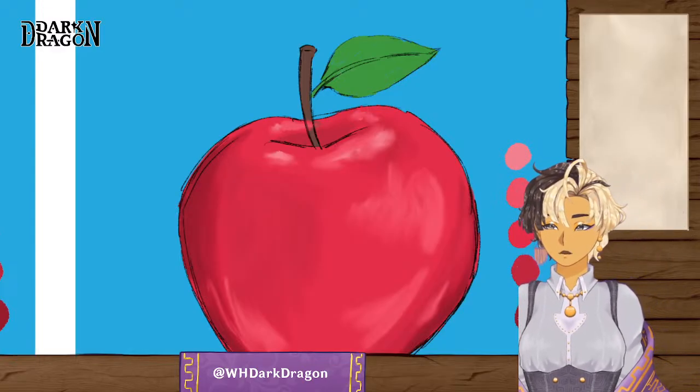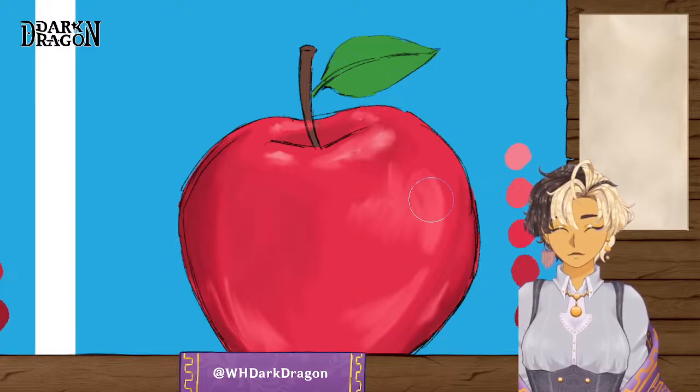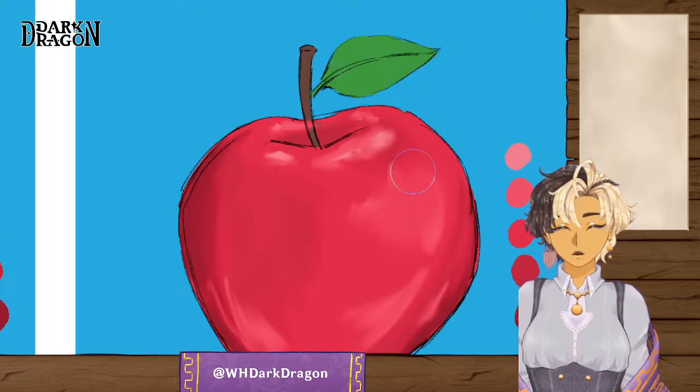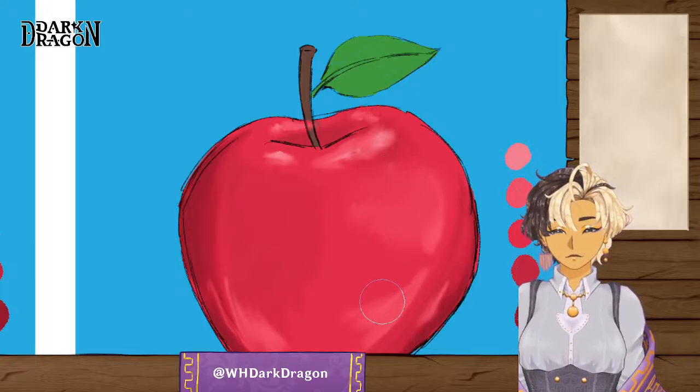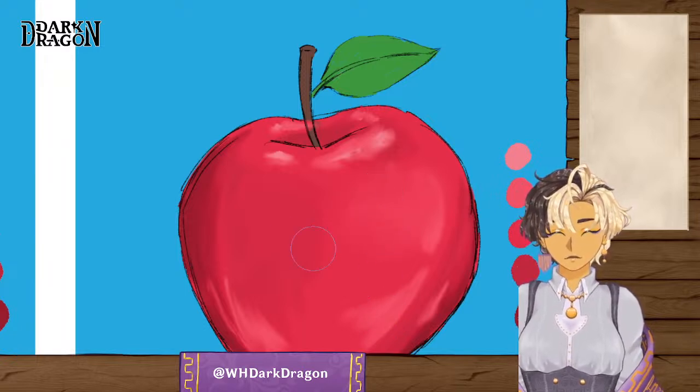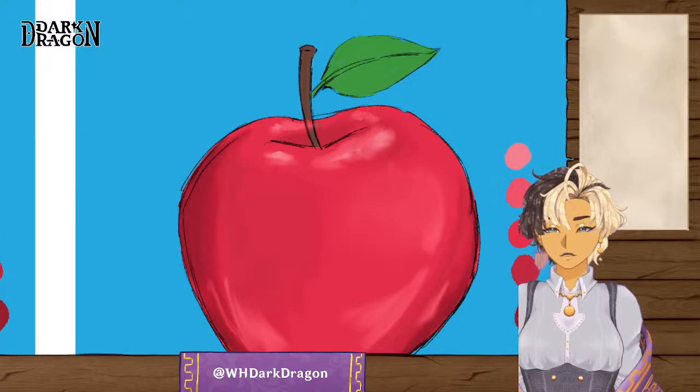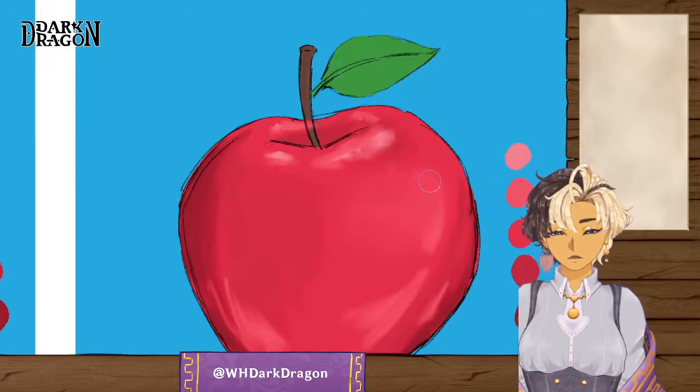Let's go to the blend thing. I'm trying to get okay with these blending tools. It's the first time I have to change to different brushes.